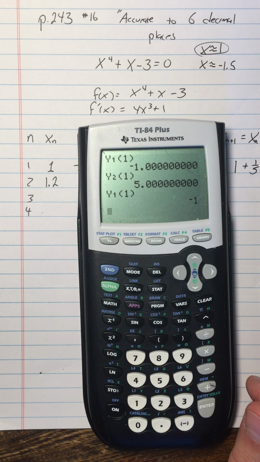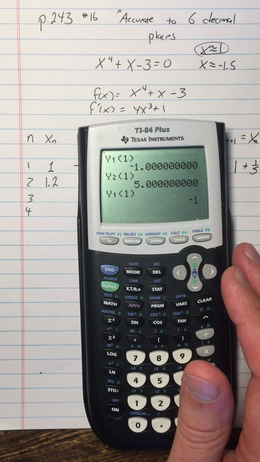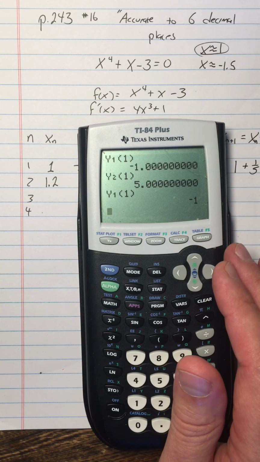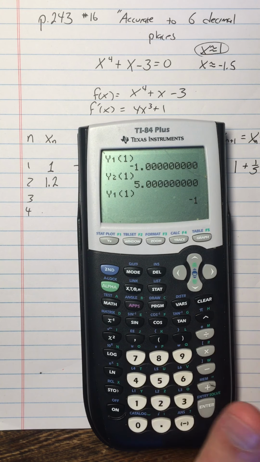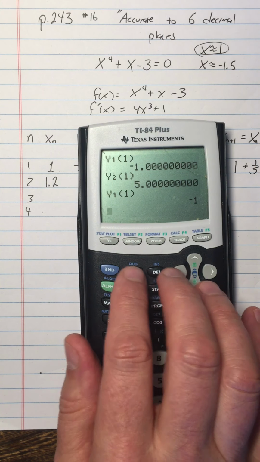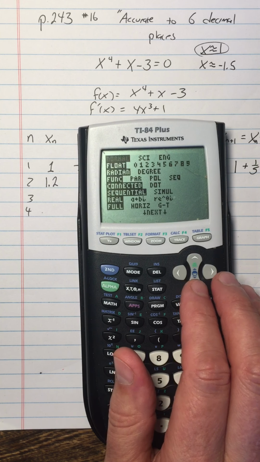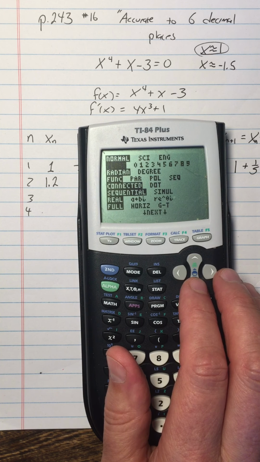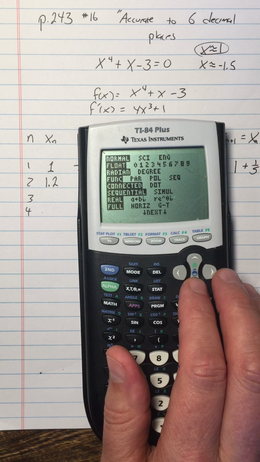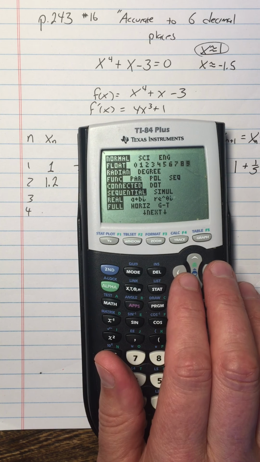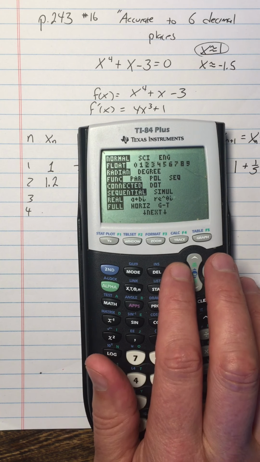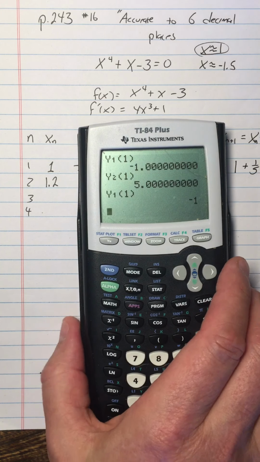Now, the problem is how many decimals it displays gets problematic. I guess we'll deal with that as we go along. But for now, keep in mind that you can adjust the number of decimals. Float means it puts the decimal wherever it thinks it should be. But you can select to display 0 to 9 decimals every time. All right, we'll see why that's important as we continue.